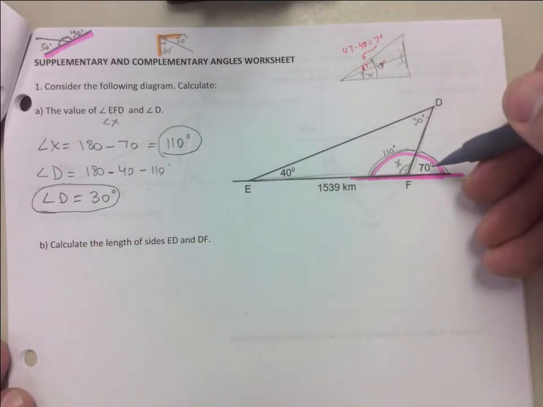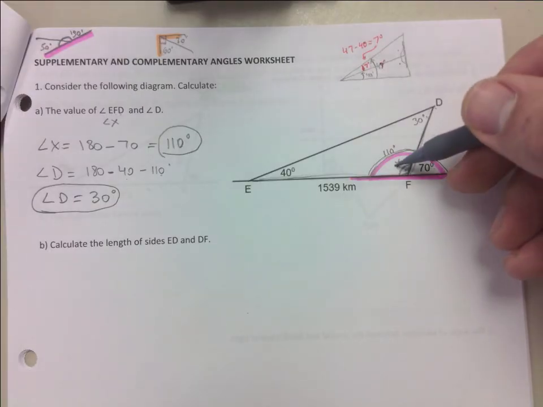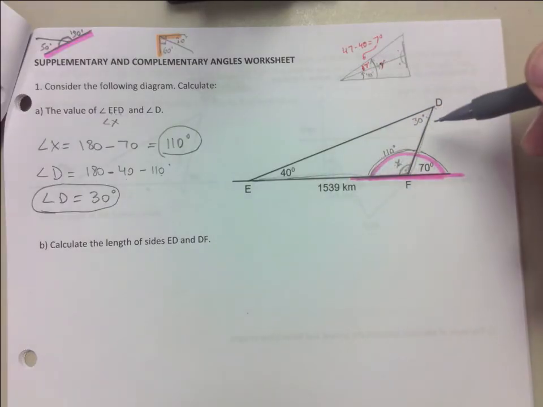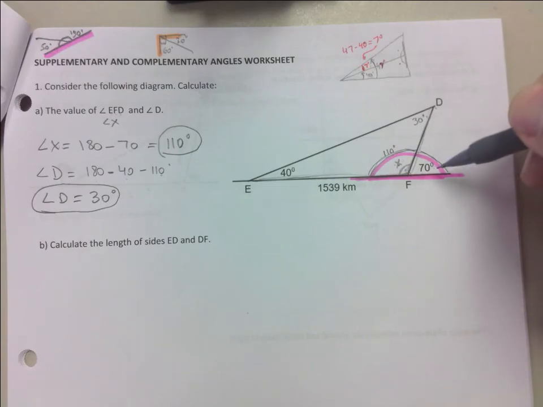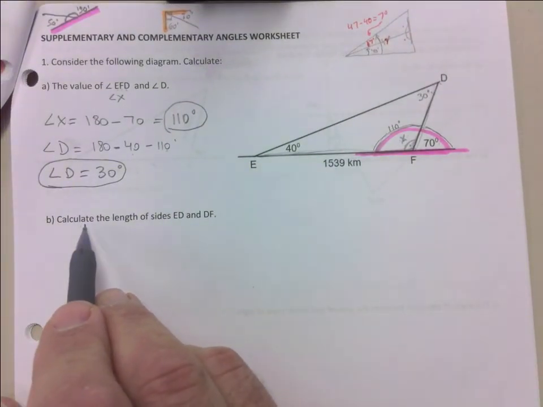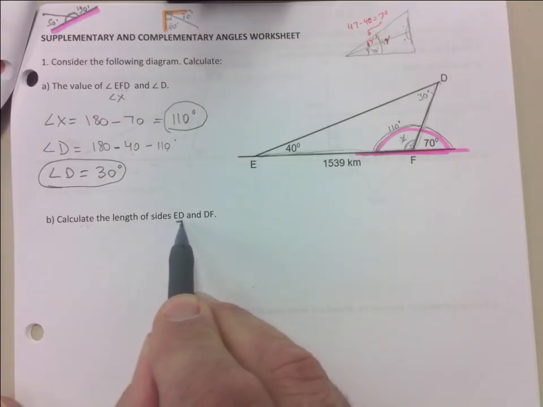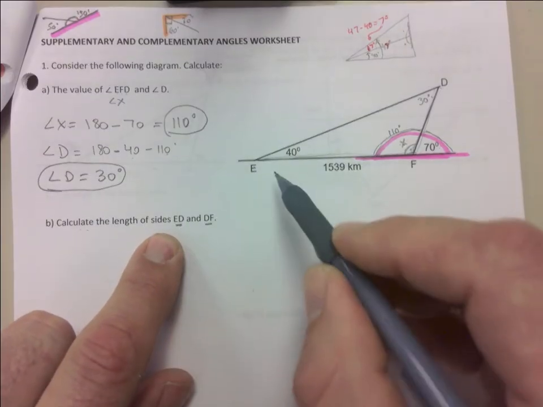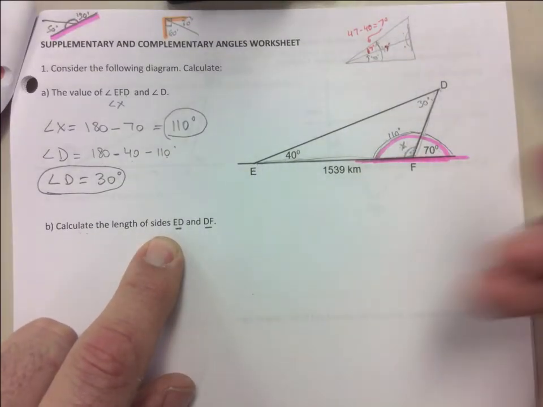So this 70 that was apparently outside the triangle came in, and then once you have that second angle, we could find a third one. So it kind of just was the golden ticket to our solution here, okay? So next, please calculate the length of sides ED and DF. Side ED is this one right here. Let's call that Y.